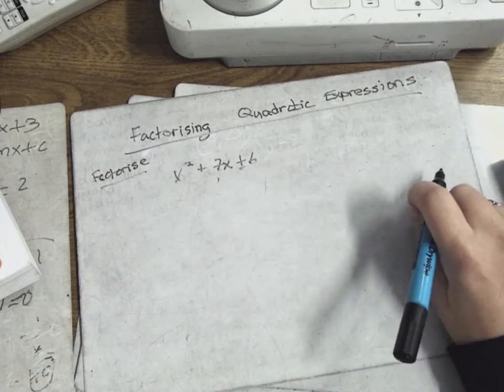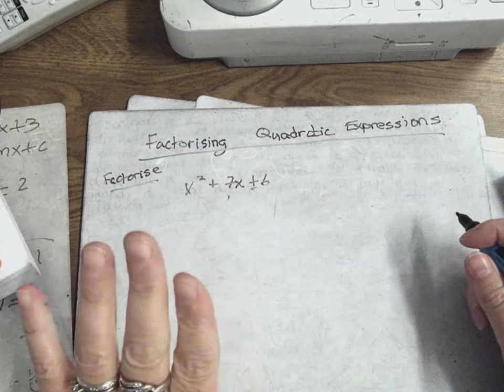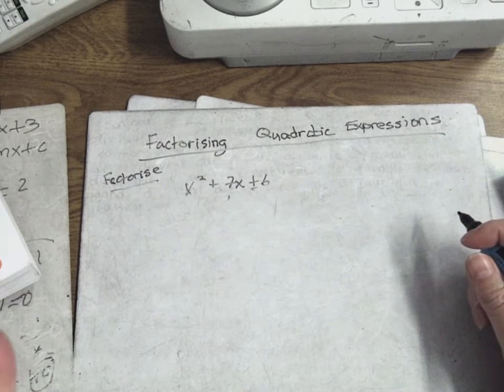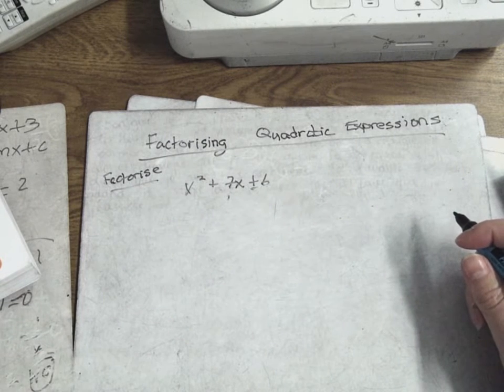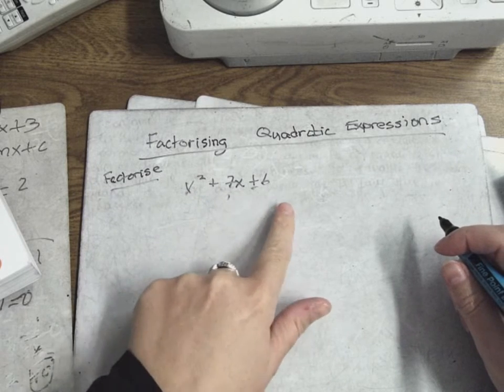Factorize an expression like this. A quadratic expression, first of all, has an x squared term in it. So it's got an x squared term, an x term, and a number. That's how you know: you look and you see an x squared term, an x term, and a number.